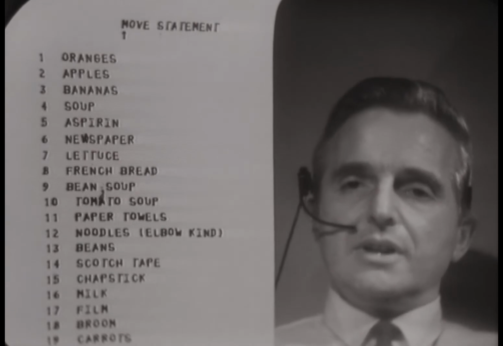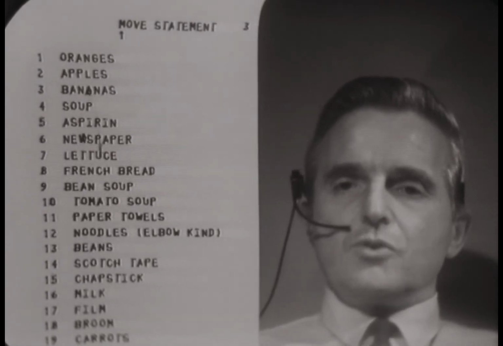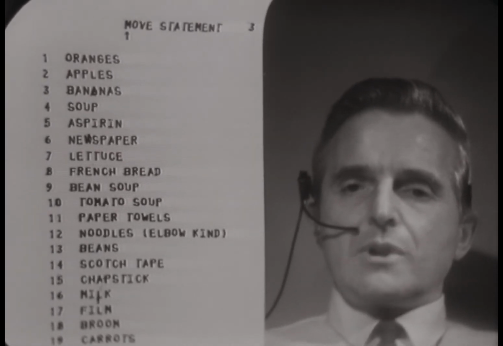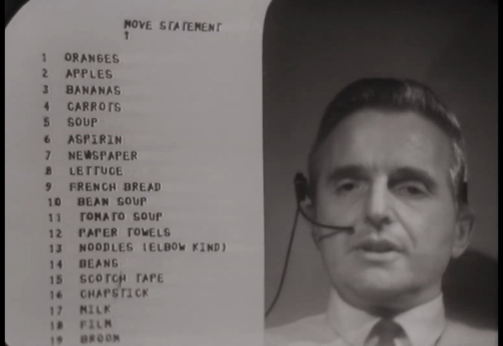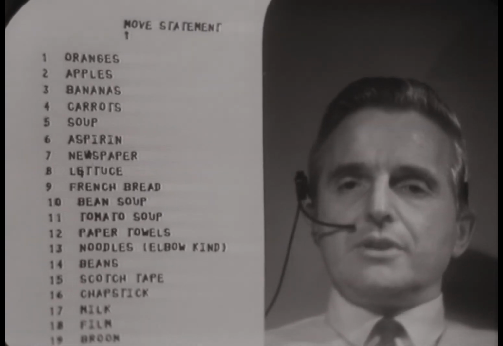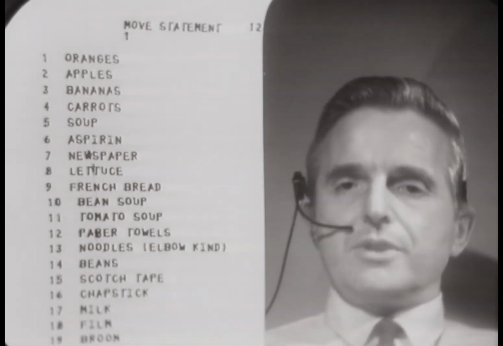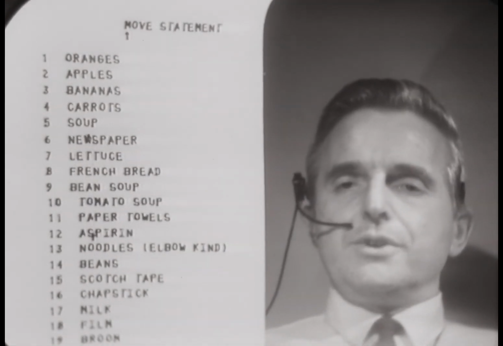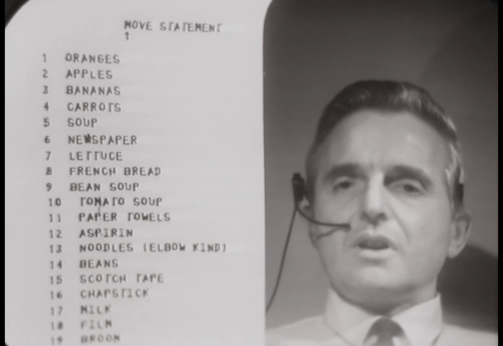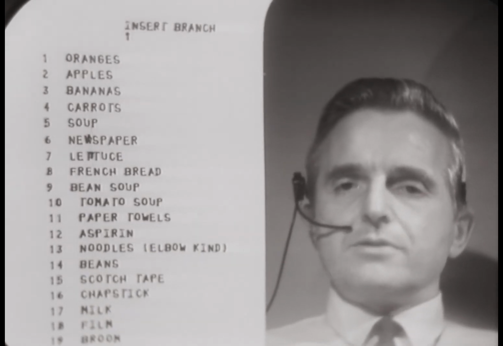And I can do things like begin to reorganize it a little bit. Well, I say after bananas, it's more likely that I'll take the carrots there. And so carrots moved right up behind bananas. And aspirin doesn't really belong there. I think aspirin goes after paper towels in the order. Well, pretty soon I would begin to have a lot of trouble keeping that straight.